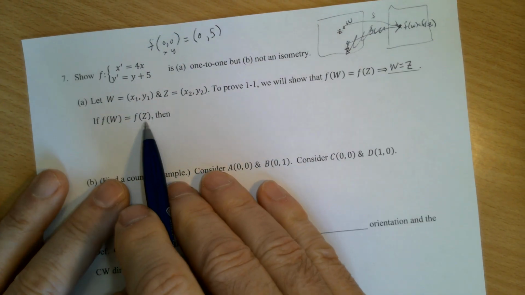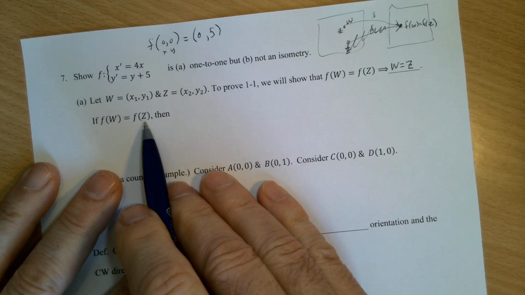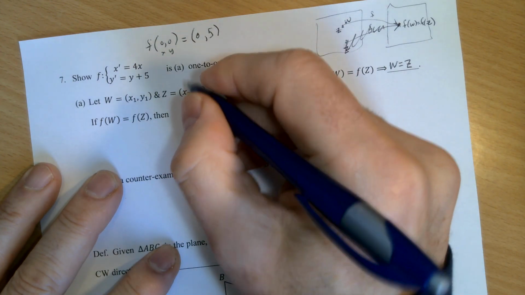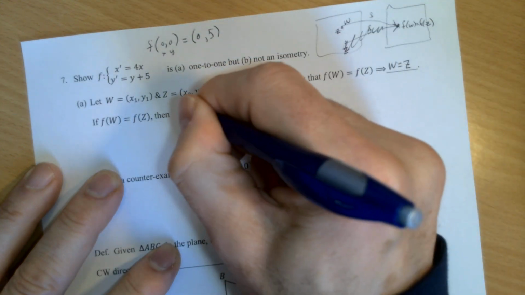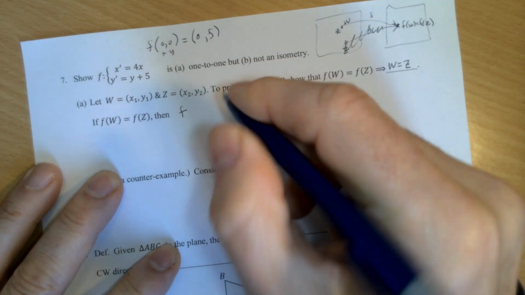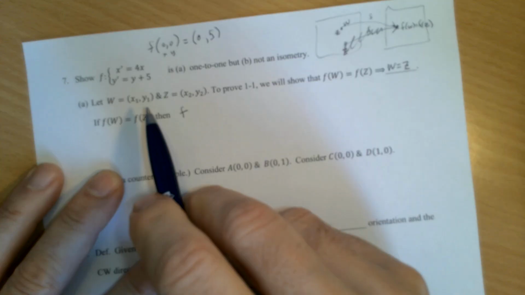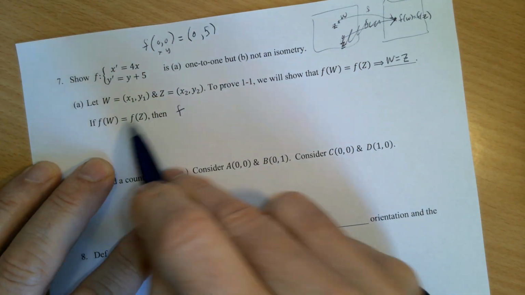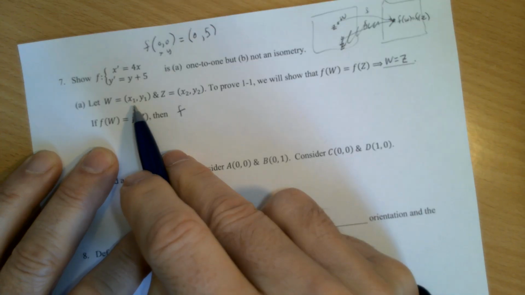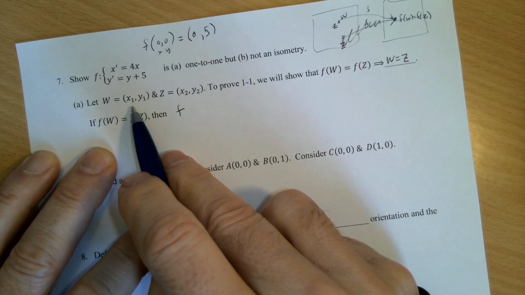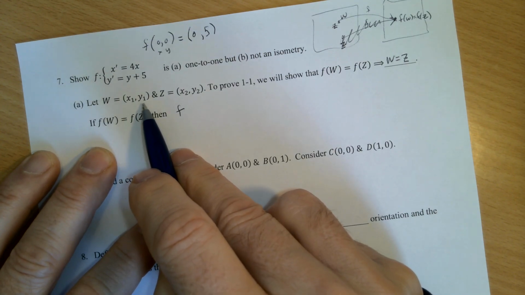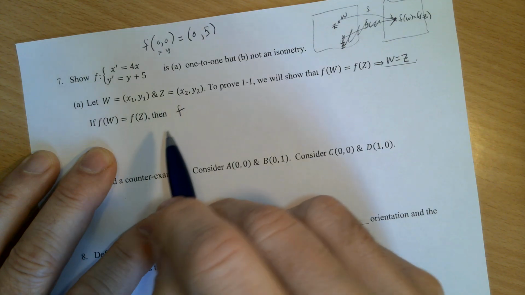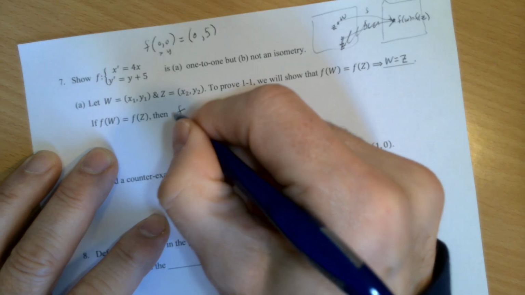If f of W is equal to f of Z, well, what is f of W? I could call it x1 prime, y1 prime, but I think I'm going to simplify that.